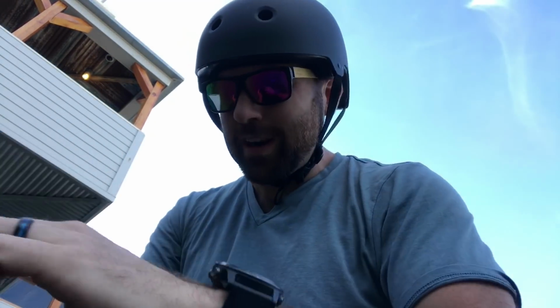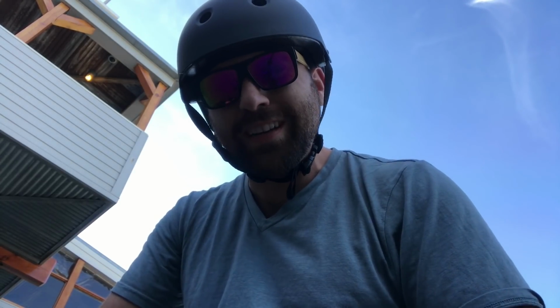All right, so I'm wearing a helmet because I got a ticket for not wearing a helmet last time I rode one of these, which is kind of crazy.